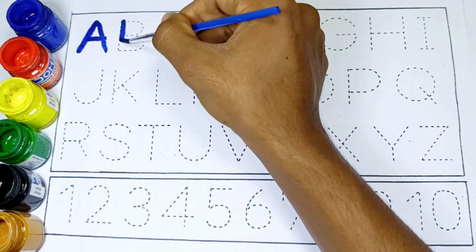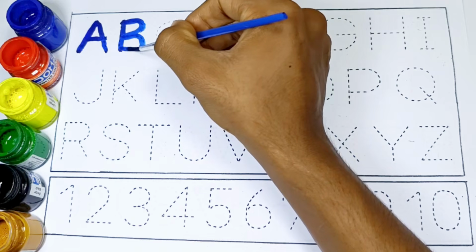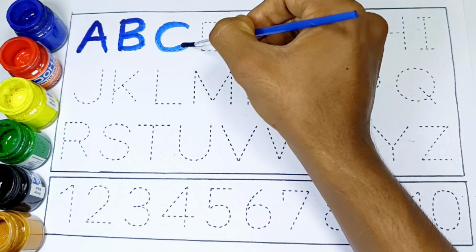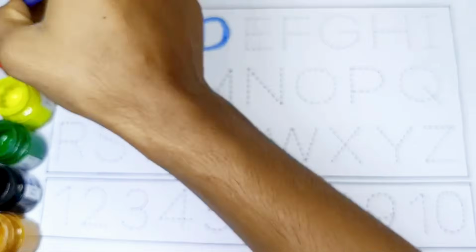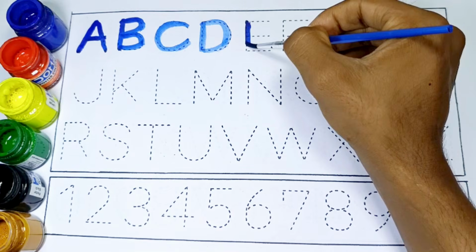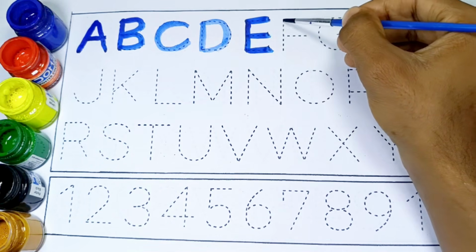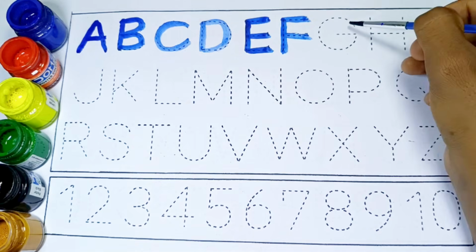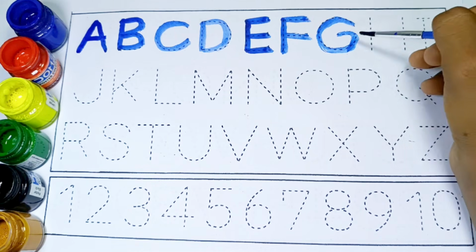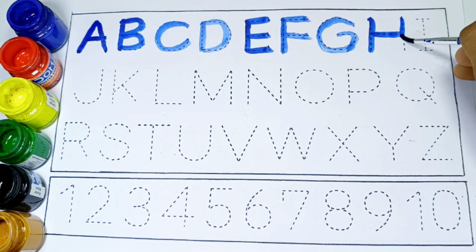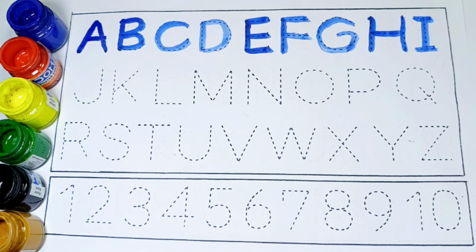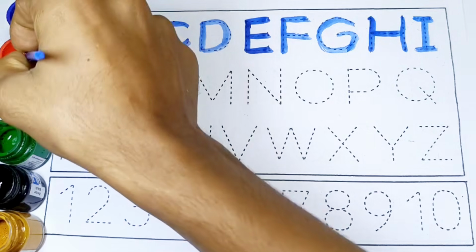A for apple, B for ball, C for cat, D for dog, E for elephant, F for fish, G for God, H for helicopter, I for ice cream. Kids, now you draw J, the alphabet J, and use red color.